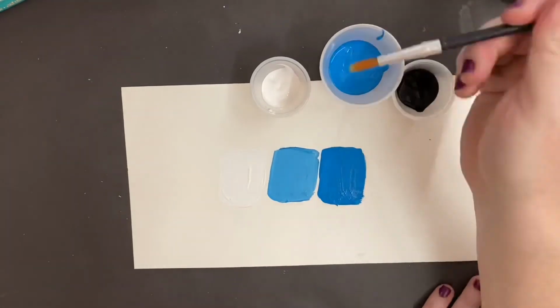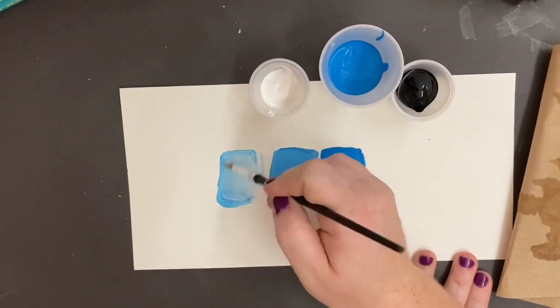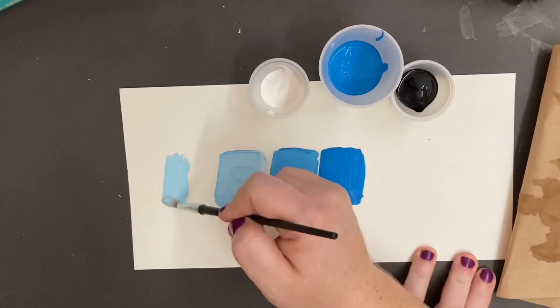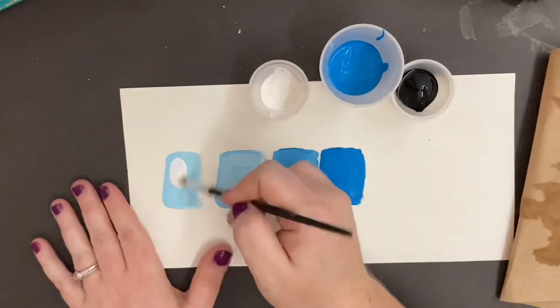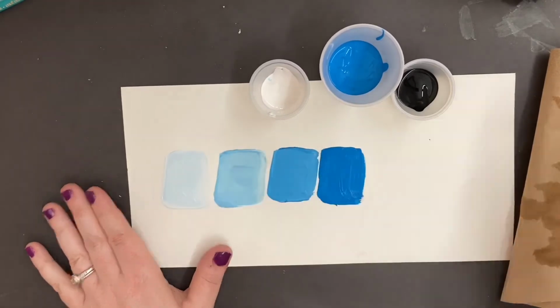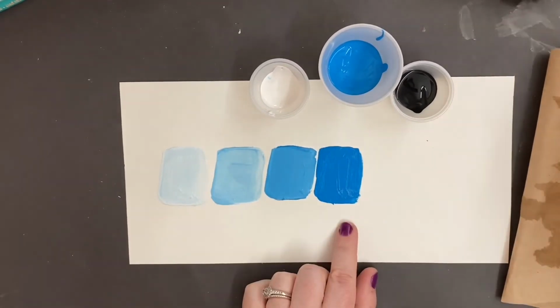So you always, always, always want to remember to add the dark into the light, not the light into the dark. I created a tint of blue or a light blue. I'll add less blue to make a lighter tint. I can always add more white to make a lighter tint.